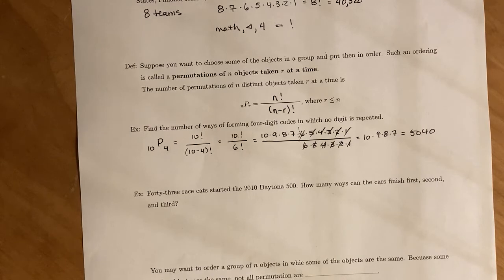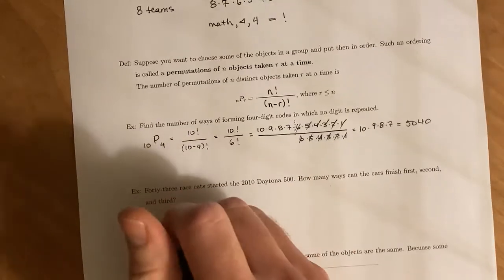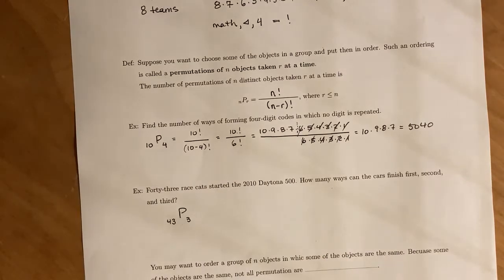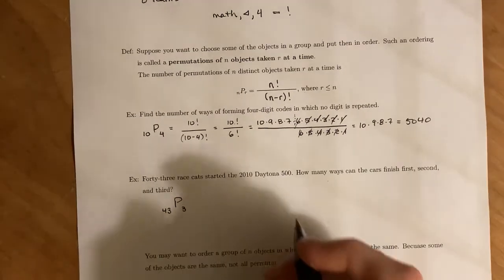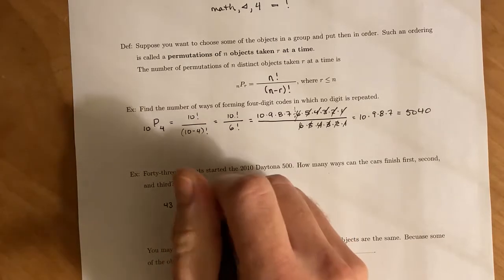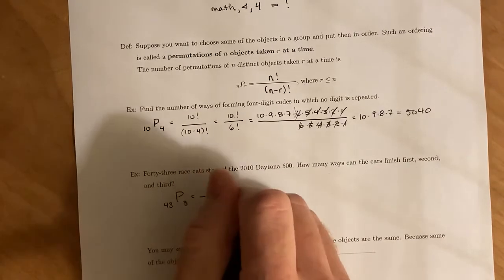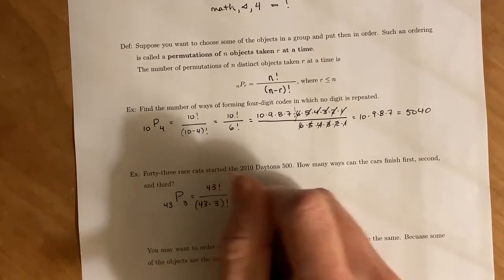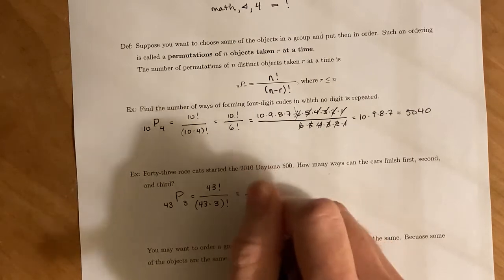Let's say that there are 43 race cars, or cats, whichever one you prefer, starting at the 2010 Daytona 500. We want to figure out how many ways the cars can finish first, second, and third. So out of 43 cars, we only care about the top 3, and we want to figure out how many different ways this could happen. This, again, is going to be 43 factorial over 43 minus 3 factorial, and always simplify the parentheses first.